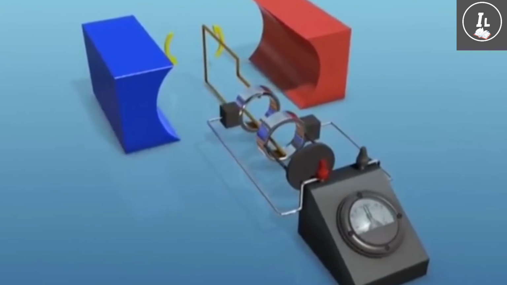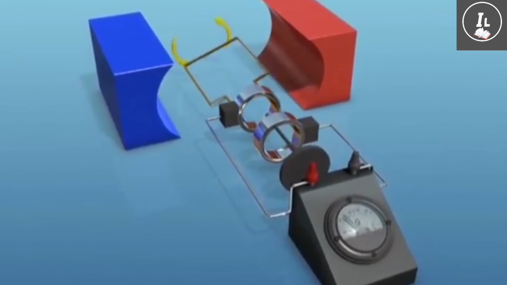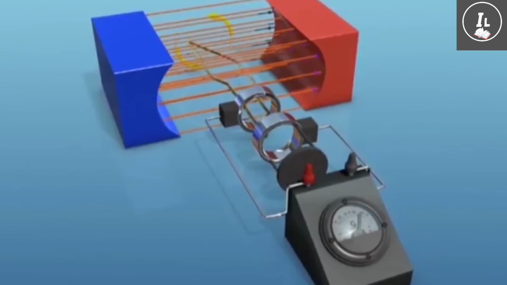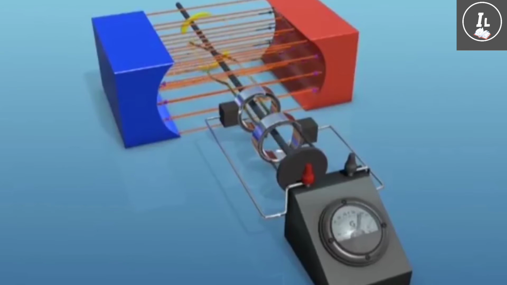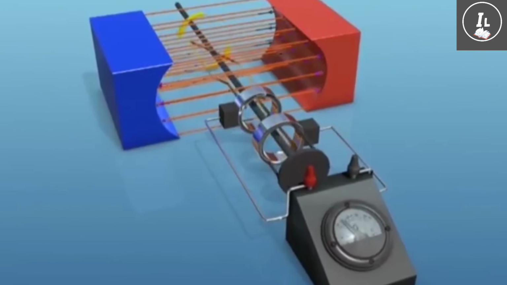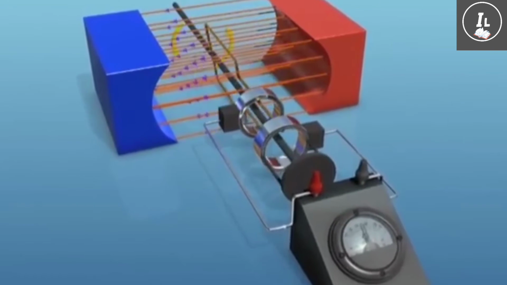Now let's see the working of an AC generator. The armature keeps on changing its relative position with respect to the magnetic field as it rotates about an axis perpendicular to the field. Therefore, the flux linked with the coil keeps on changing with time. As a result, an EMF is induced.